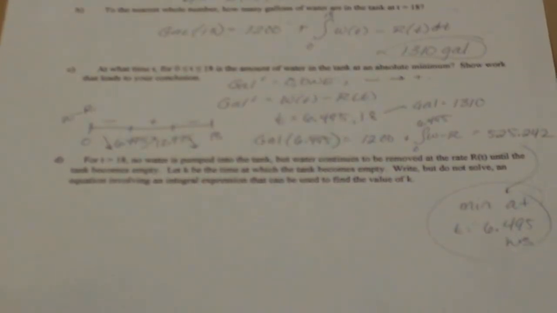Okay, final part, part D. When t is greater than 18, no water is pumped into the tank, but water continues to be removed at the rate of R of t until the tank becomes empty. Let k be the time at which the tank becomes empty. Write, but do not solve, an equation involving an integral that can be used to find the value of k.